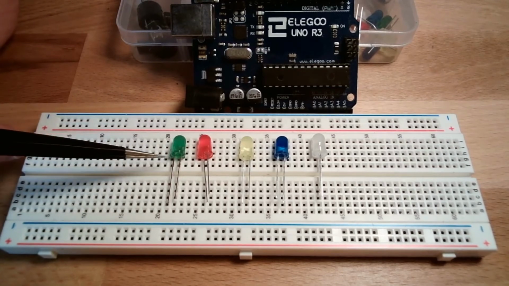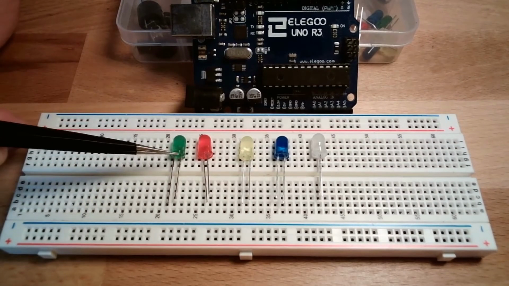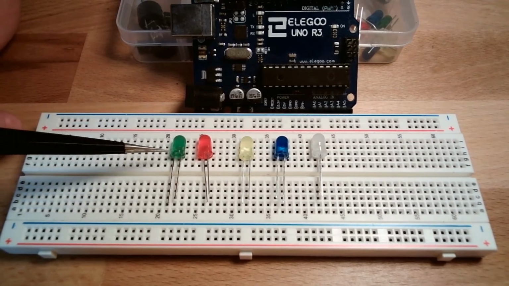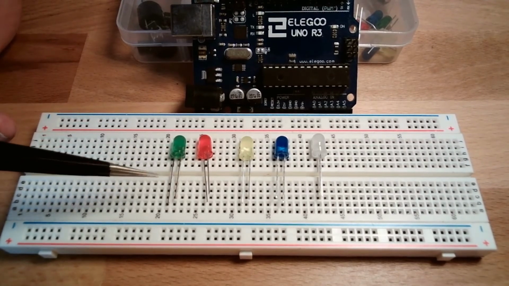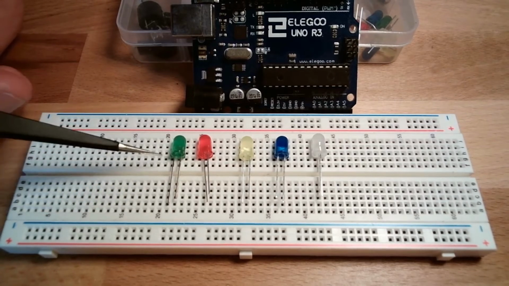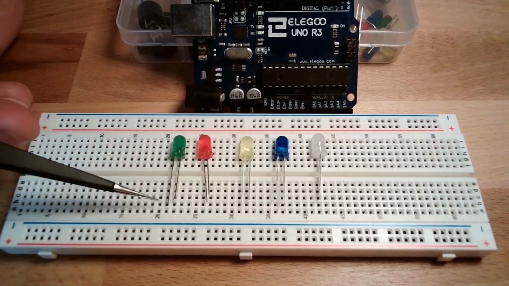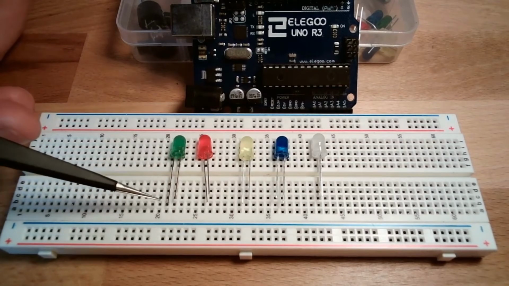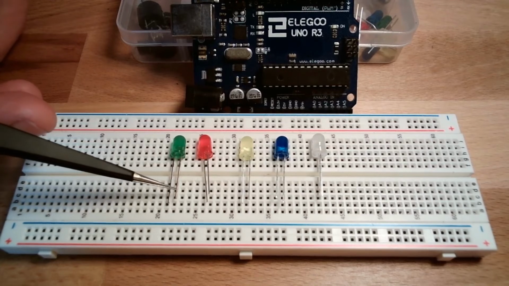There is a long end and a short end. The long one is the plus. You can maybe imagine or remember: plus is more. So here you should add plus and here is minus.